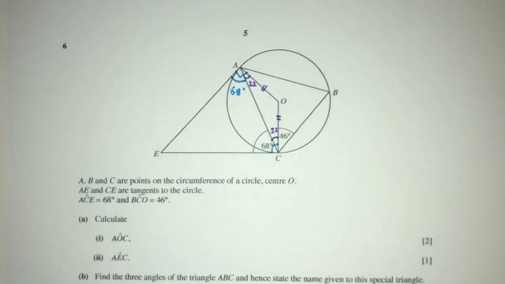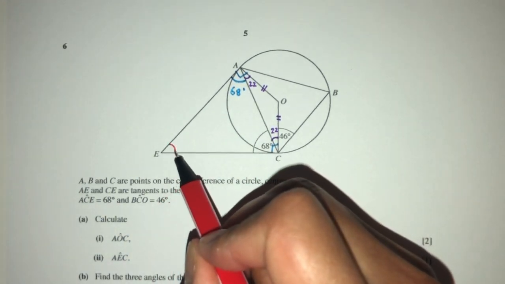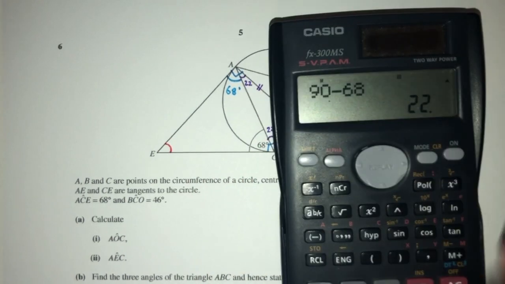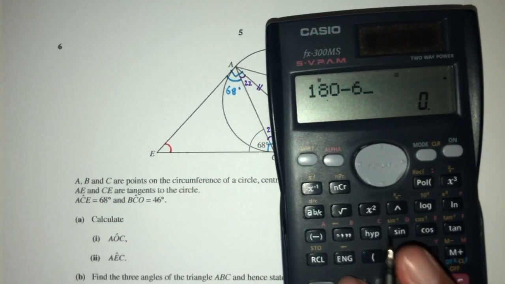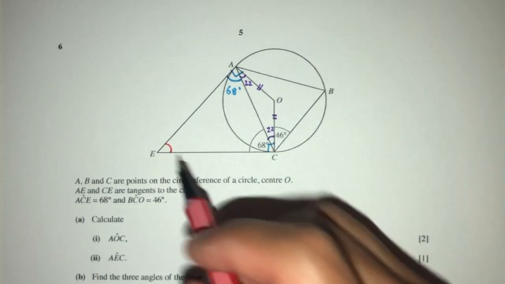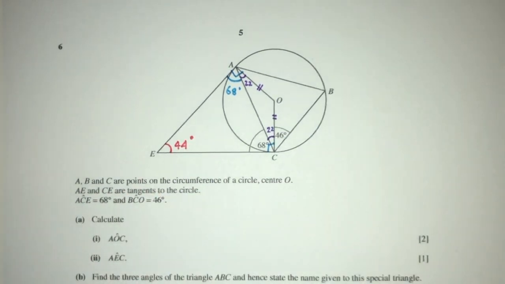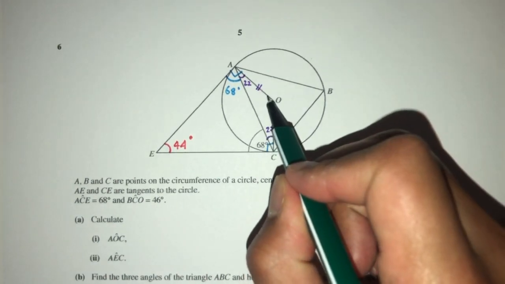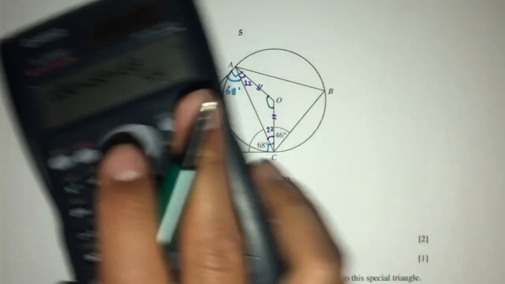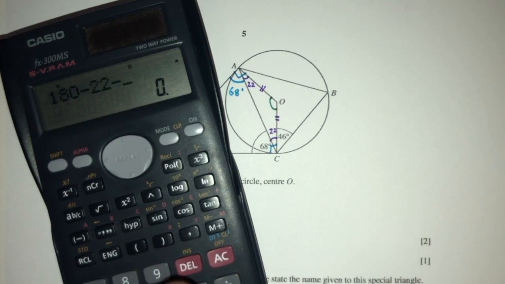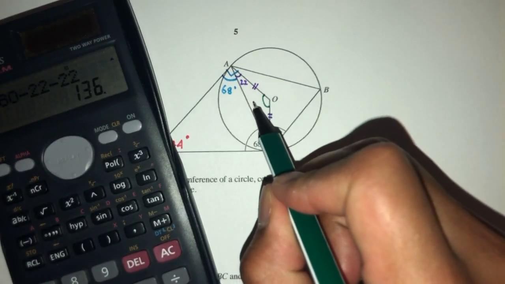Which also means this has to be what? Because here we have a triangle, 180 minus 68 minus 68 gives you 44. And we can find this as well: 180 minus 22 minus 22 will be 136.